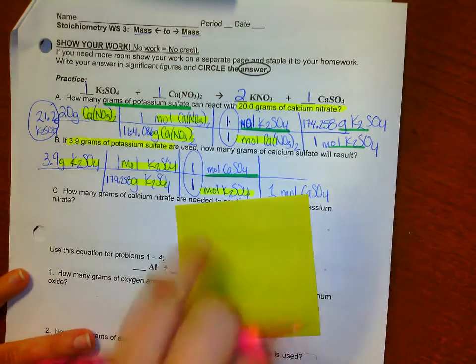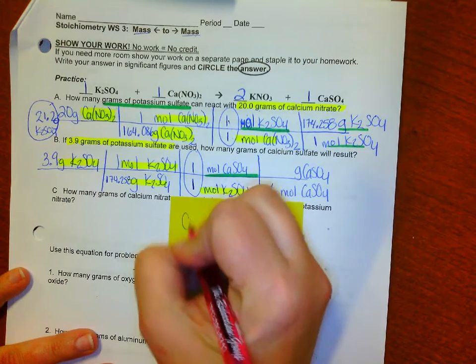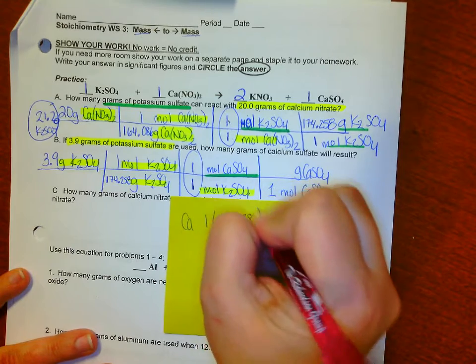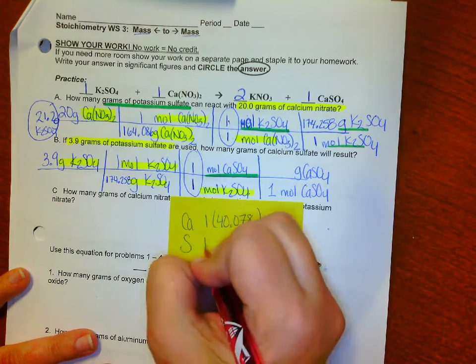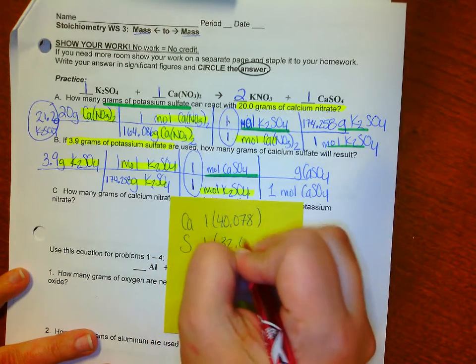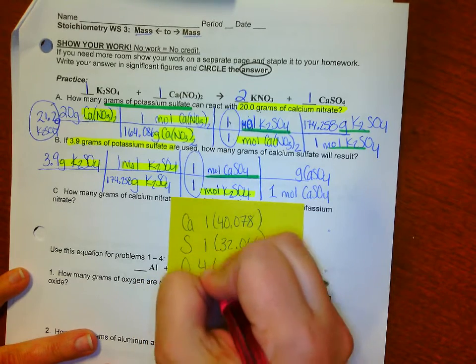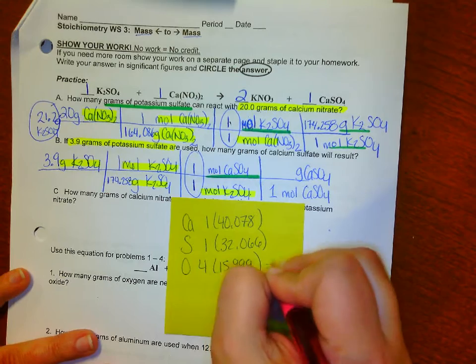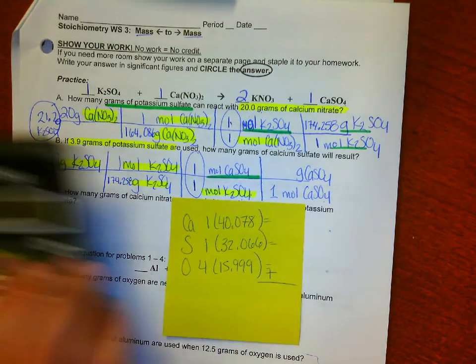Oh boy, I haven't calculated the mass of calcium sulfate yet. It's going to be grams of calcium sulfate. There's 1 calcium that weighs 40.078. There is 1 sulfur that weighs 32.066. And there are 4 oxygens that weigh 15.999. Again, the idea is you multiply, and add them up.